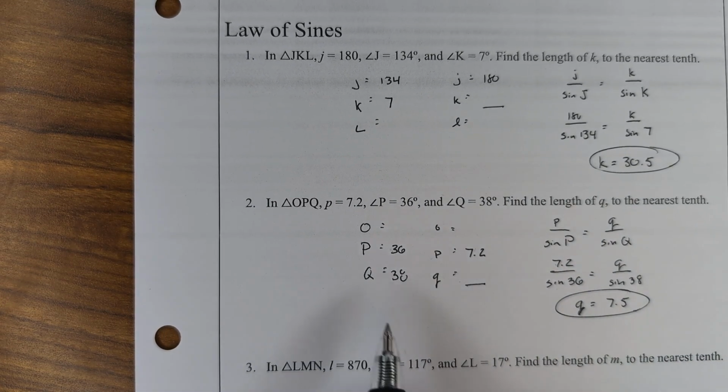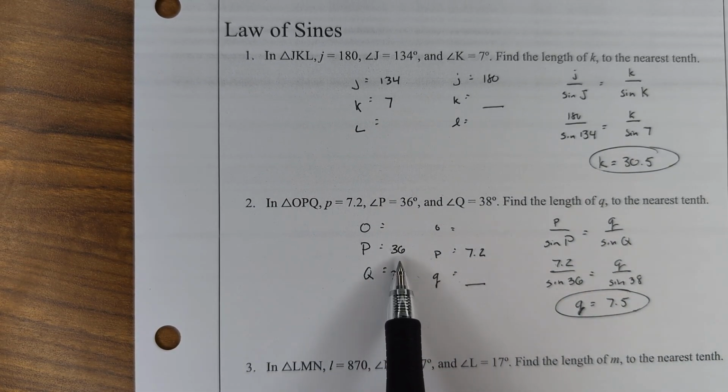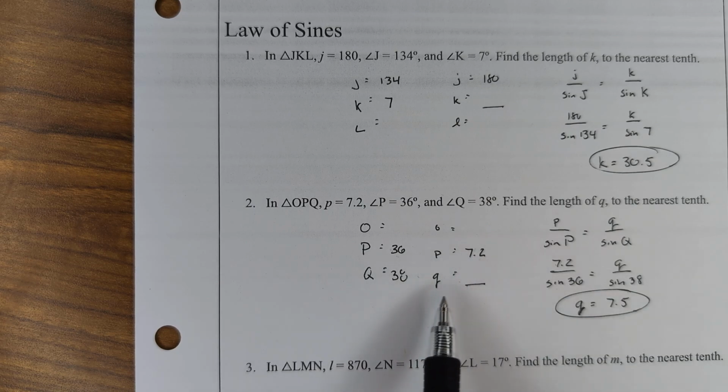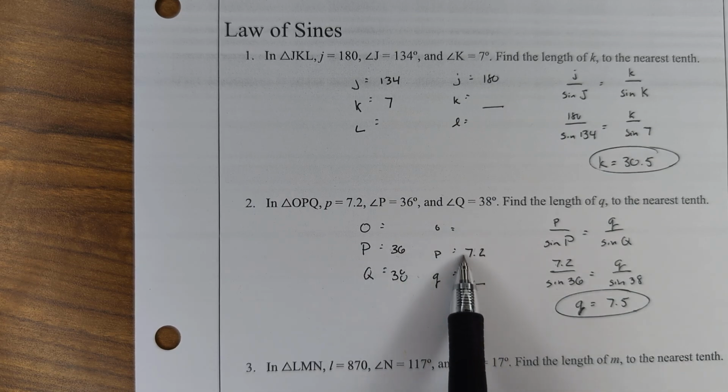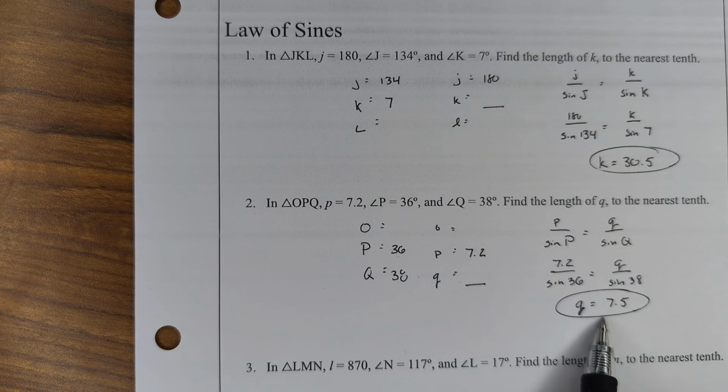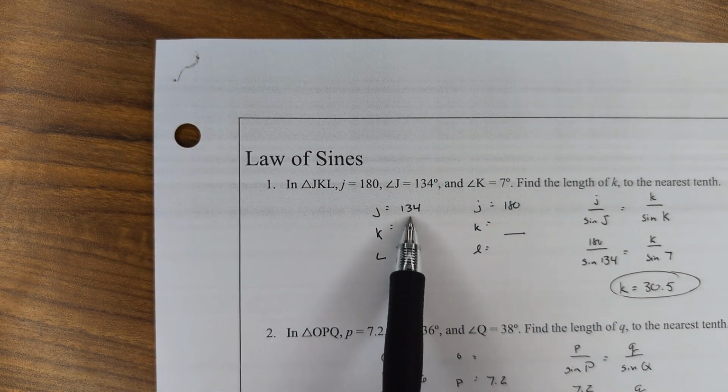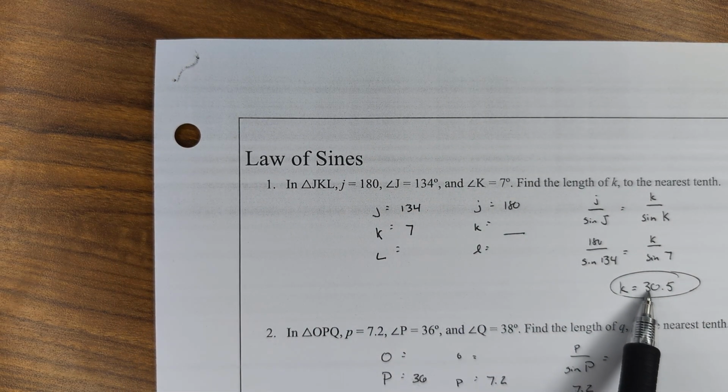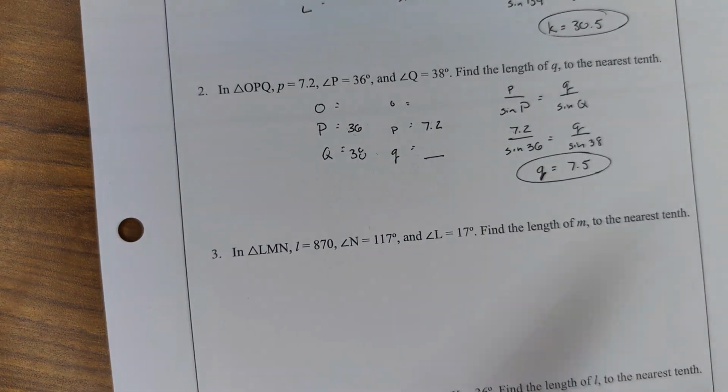I also noticed angles and sides tend to scale, so 36 degrees gave me 7.2, so 38 is probably going to be just a little bit more than 7.2, which it was. So up here, 7 is way less than 134, so my side should be much smaller than 180.